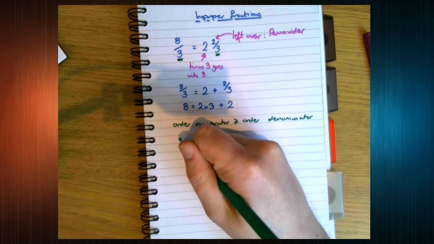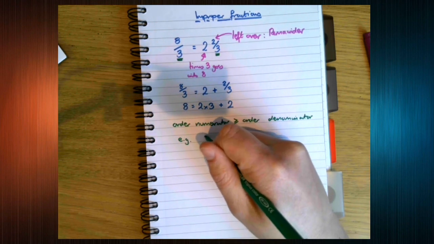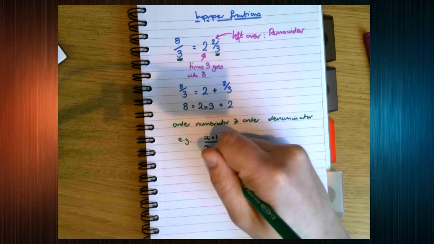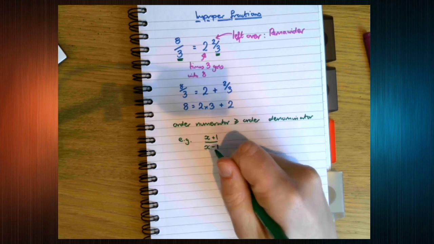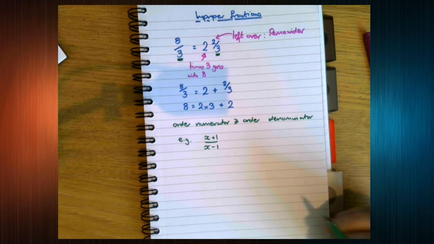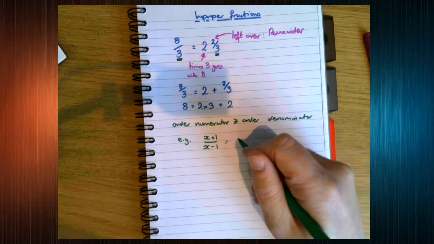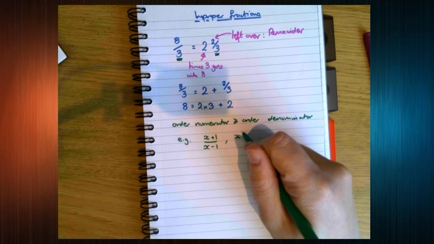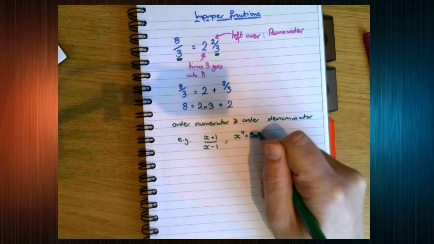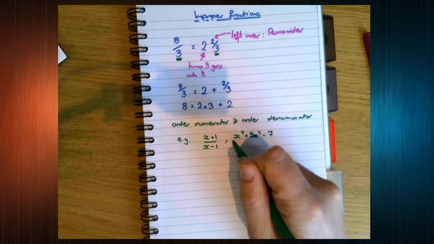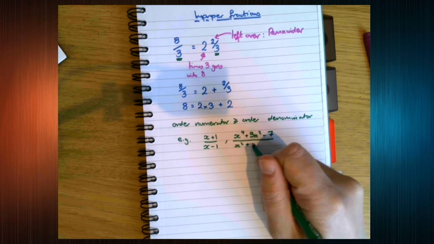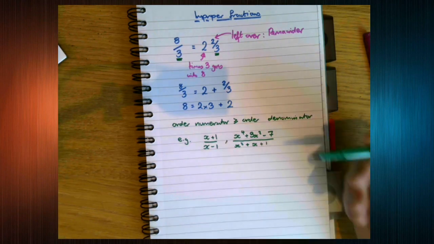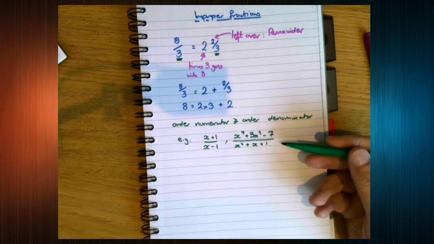For instance, x plus 1 over x minus 1. The order on the top is 1, the order on the bottom is 1. It's the same. We could have x to the 4 plus 3x squared minus 7 over x squared plus x plus 1. The order on the top is bigger than the order on the bottom.